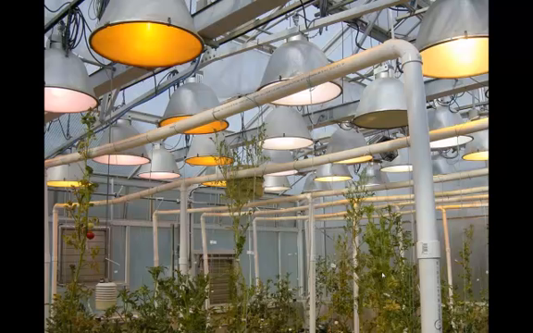And this is a research facility having a combination of yellowish high pressure sodium and whitish metal halide lamps. The combination of high pressure sodium and metal halide lamps is very common because those two light qualities complement each other. One is lacking blue, the other one is very rich in blue.